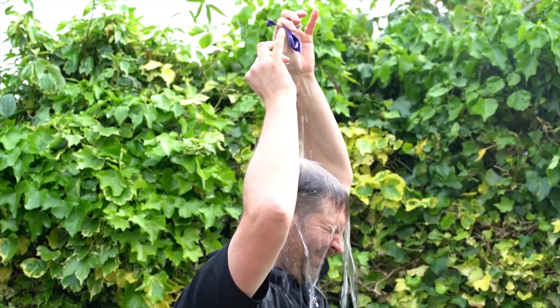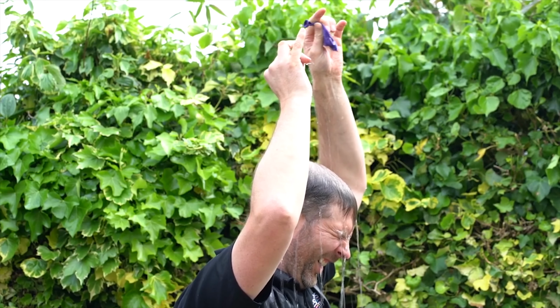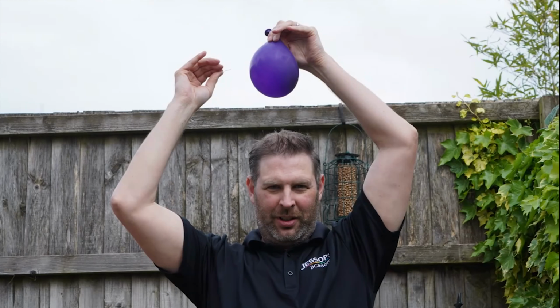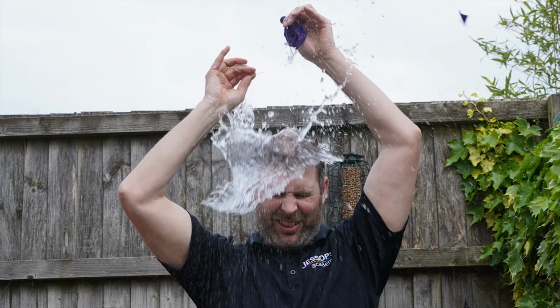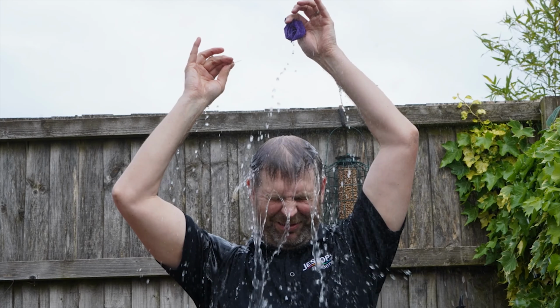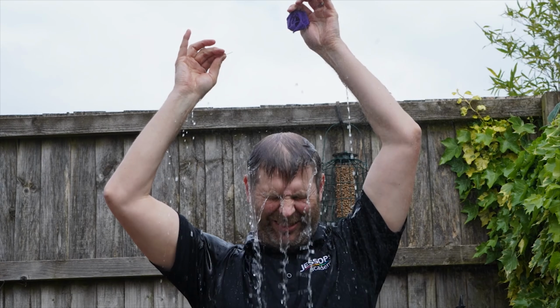Okay, so challenge time for me, and I am going to freeze the action of this water balloon popping. So here we go, continuous shoot mode, 5/100ths of a second, and a nice splashy water balloon.